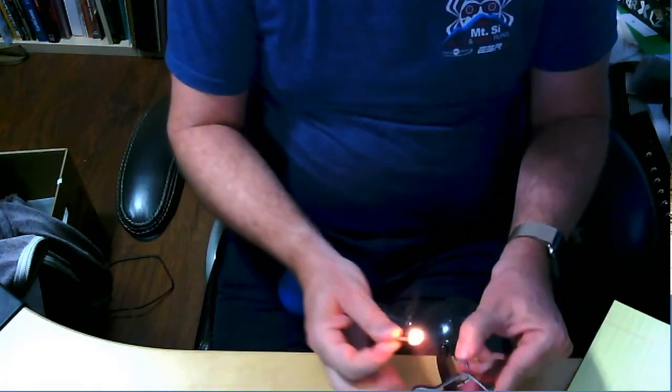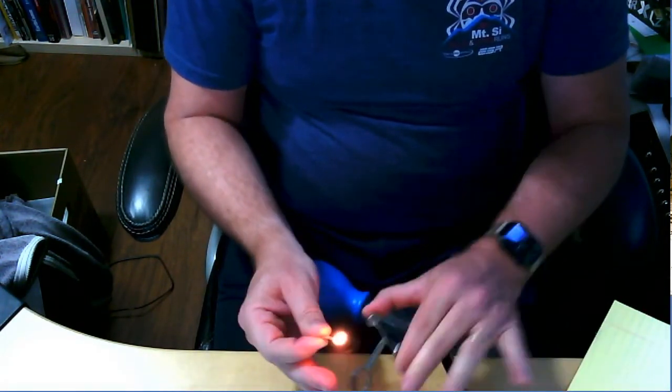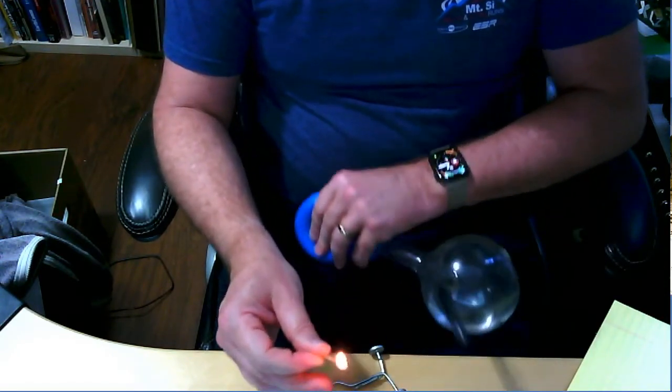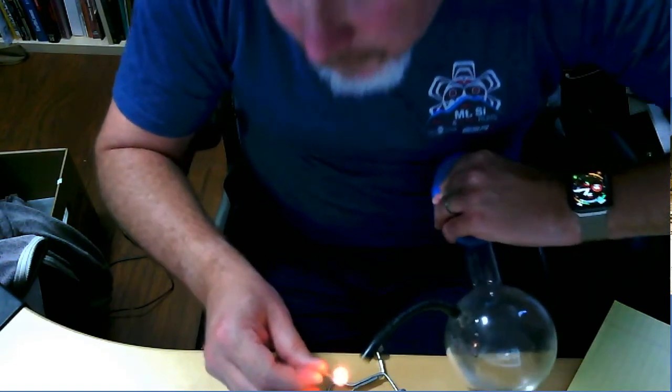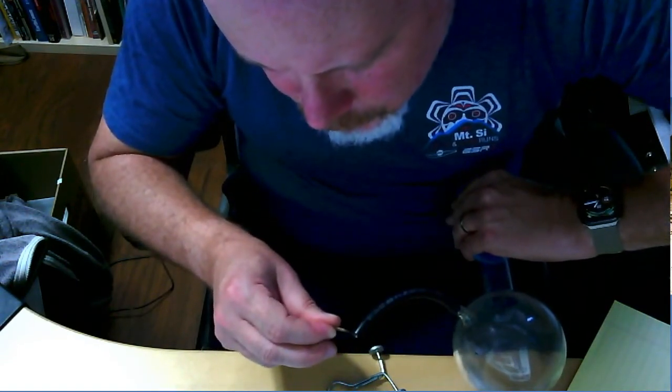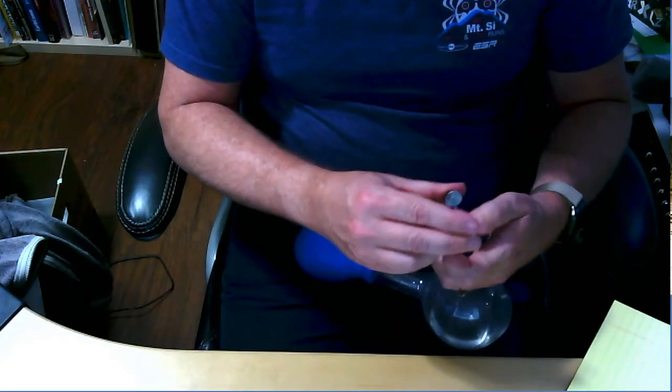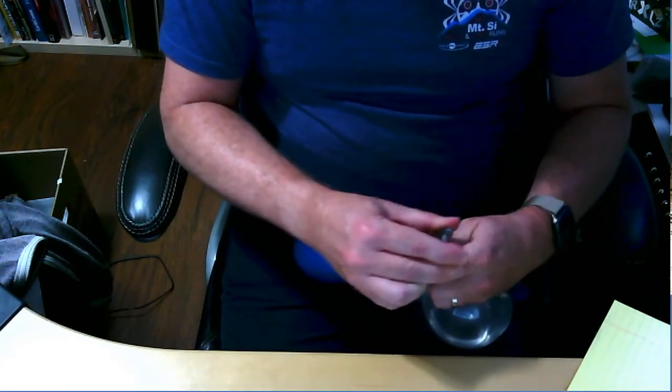Okay, so that produces a lot of smoke. And I'm going to take a clamp off of this tube, and I'm going to blow this out, and I'm going to suck the smoke into the tube. All right, I've sucked it into the tube. Put the matches off so it doesn't set my office on fire. And I'm going to clamp it off again.